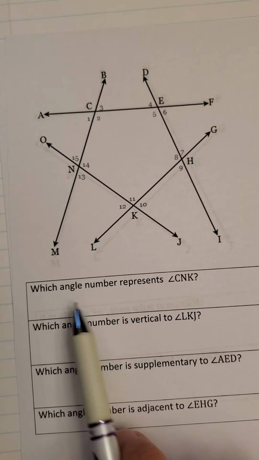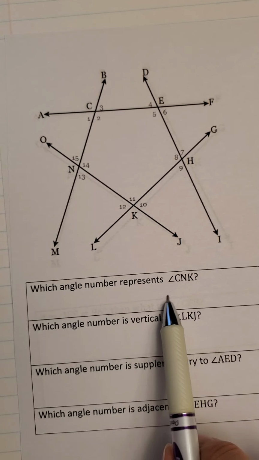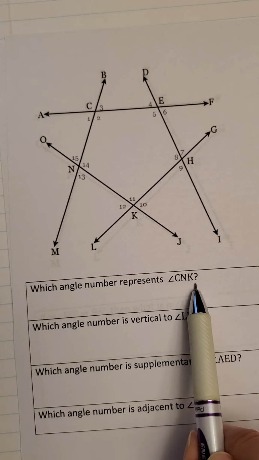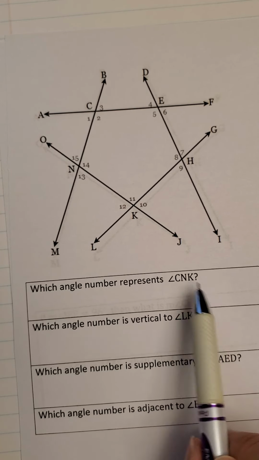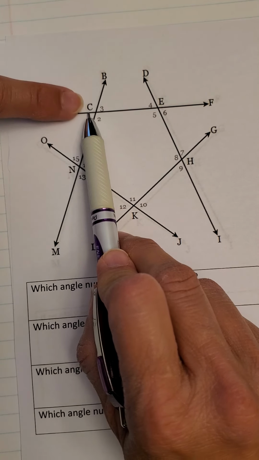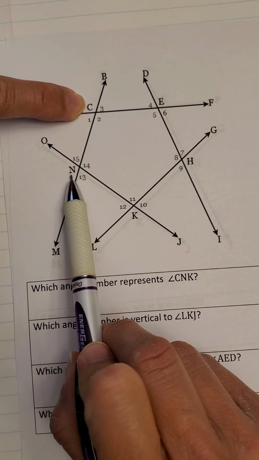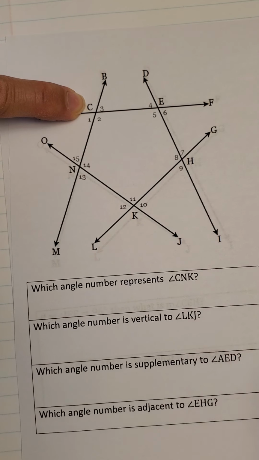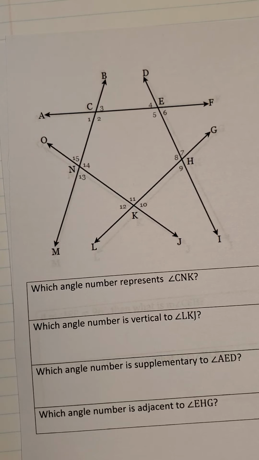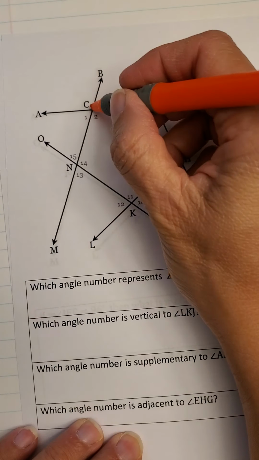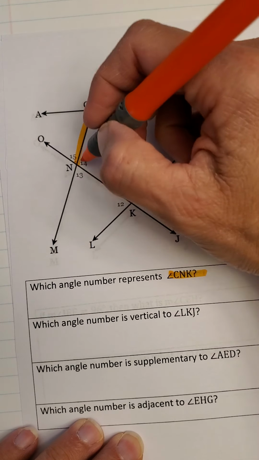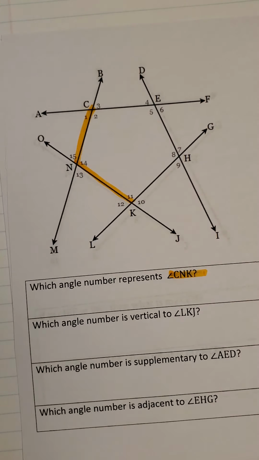Which angle number represents angle C and K? First we got to find C. There's C. Next we got to find N. There's N. Then we got to find K. So I'm going to use an orange highlighter for this one. I found C. I found N. I found K. Notice I went in that order. Which numbered angle represents C and K?